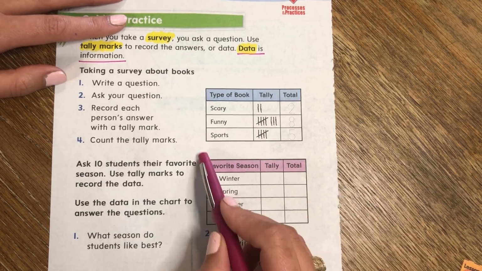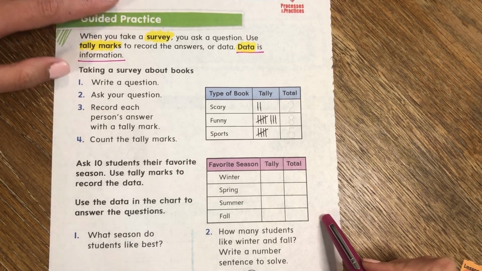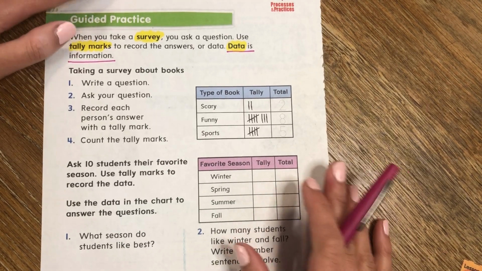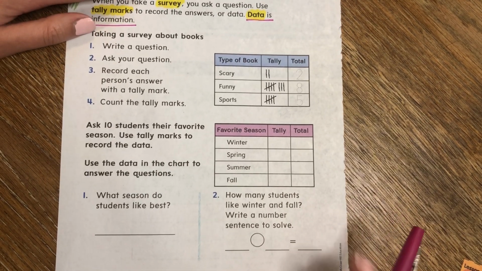Okay, but you can copy this chart down on a piece of paper. And you can ask people in your family. It doesn't even have to be 10. It can just be as many people as you have. You can call people if you want to ask them, okay?